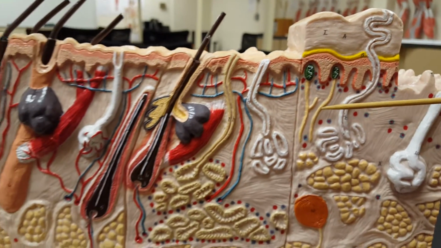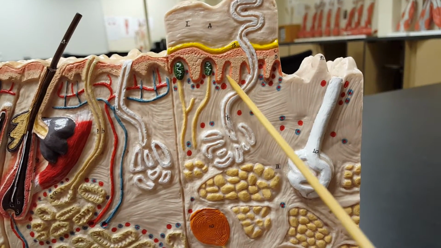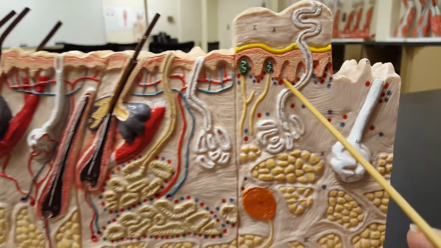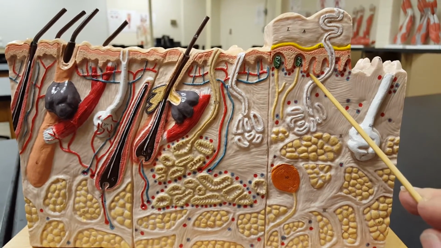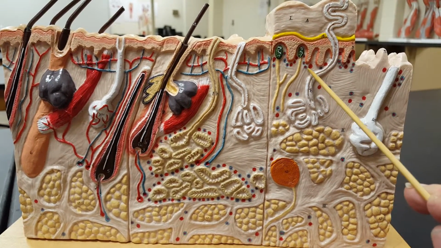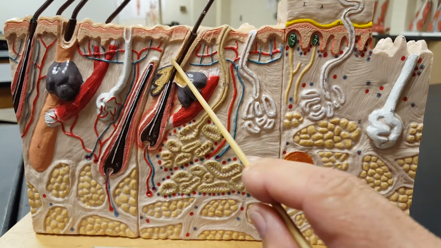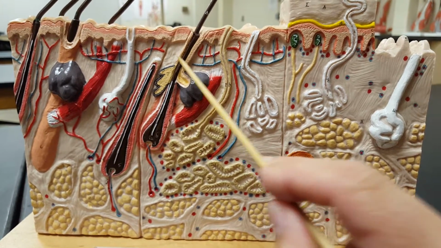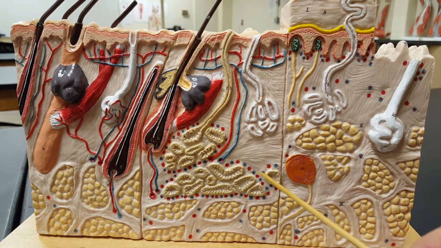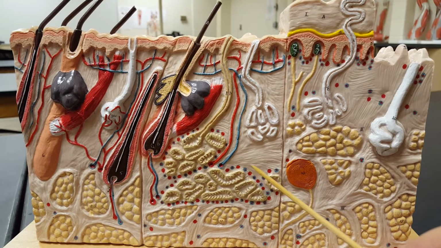If we move back out, you can see the dermal papillae. Remember, a papilla is a nipple-like structure. So when we back out and look at the dermis as a whole, we know that we have the papillary layer of the dermis, okay, which includes the dermal papillae and an area just below that. And then below the papillary layer of the dermis, we have the reticular layer of the dermis, understanding that the word reticular means pertaining to the network.